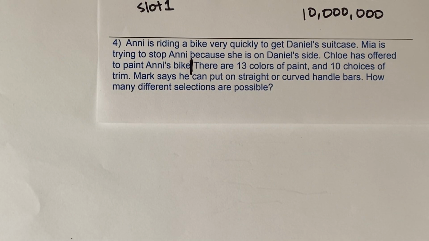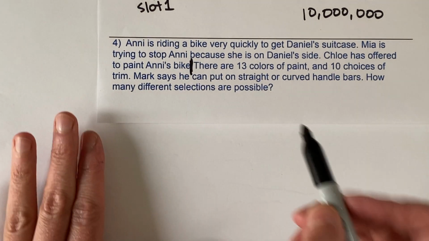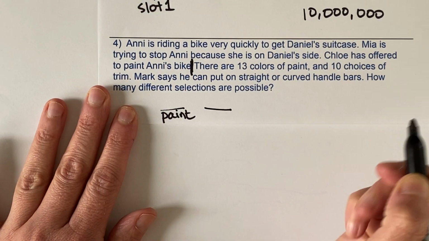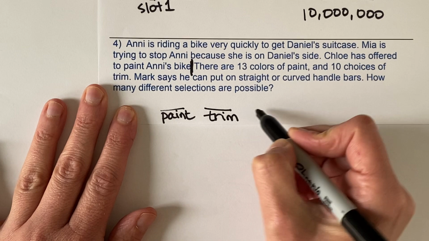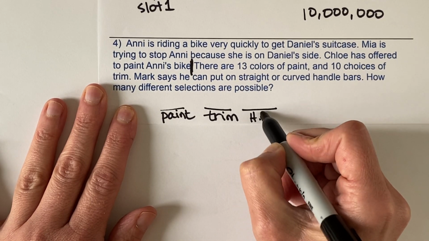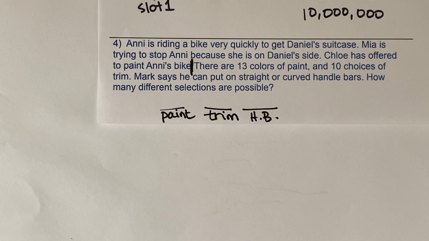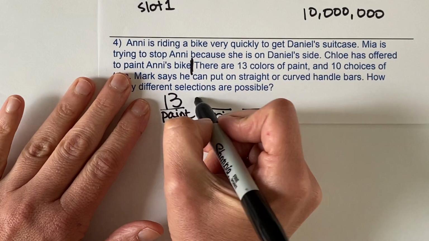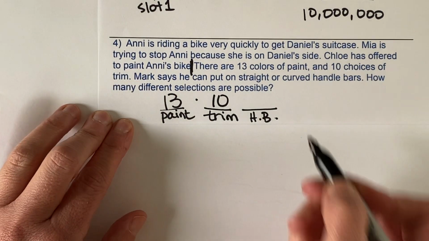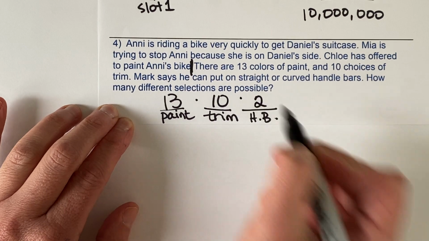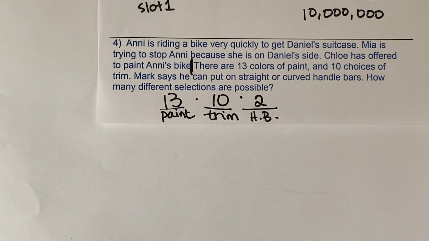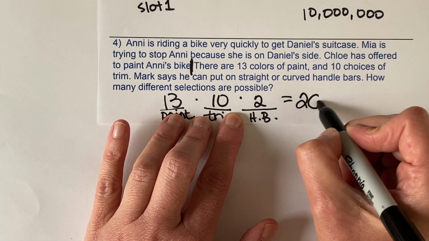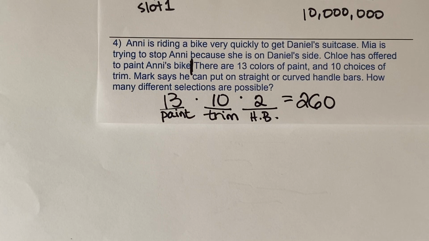So this is where we have 3 different things to choose from. Choice 1, we are going to choose the paint. Choice 2, we are going to choose the trim. Choice 3, we are going to choose the handlebars. So for the paint, we have 13 choices of paint. We have 10 choices of trim. And then we have straight or curved. We have 2 choices. I showed you my work. Everything is labeled. Now I'm using a calculator to say that there are 260 combinations.